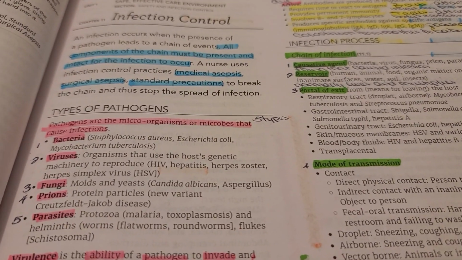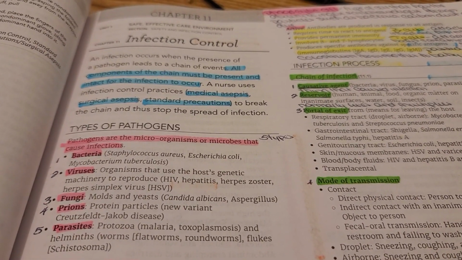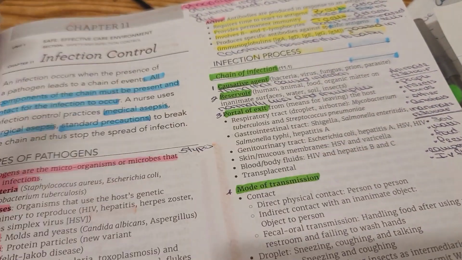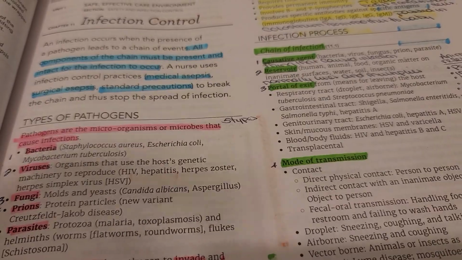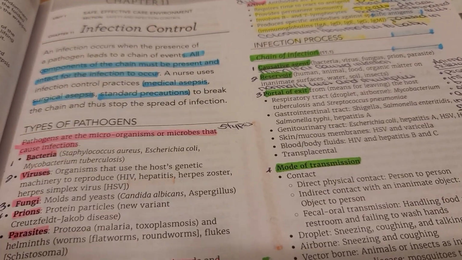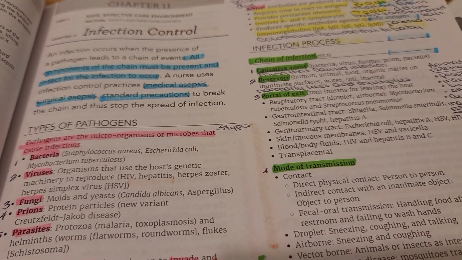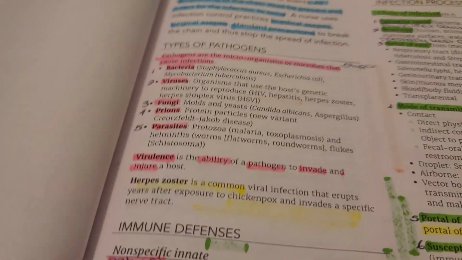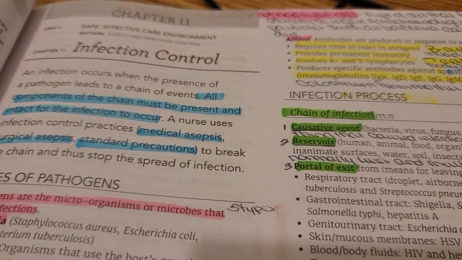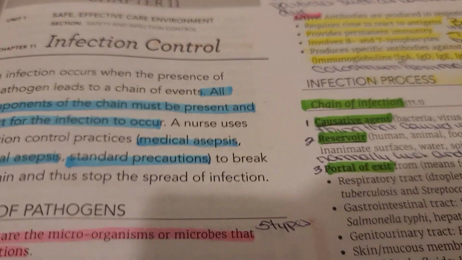Just the little notes I put there. Okay, produces specific antibodies against specific antigens. I started to break down what these meant, but it's just immunoglobulins A, D, E, G, and M. And they are passed in the colostrum, that thick milk that comes out of the mom, the first milk that they say is very important when you're breastfeeding your baby. It's passed in that from mother to the baby.